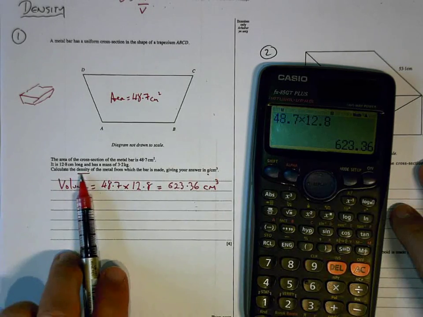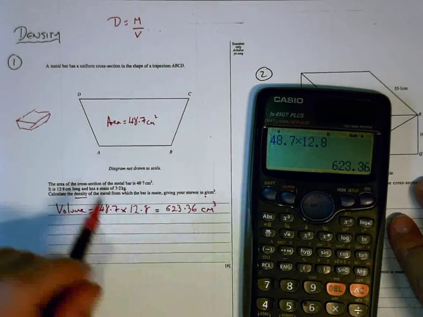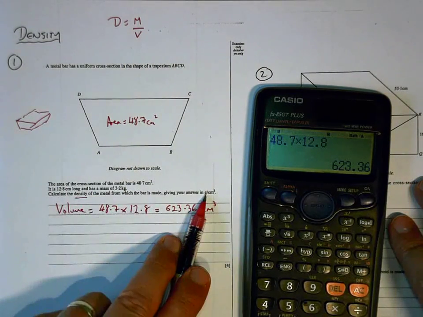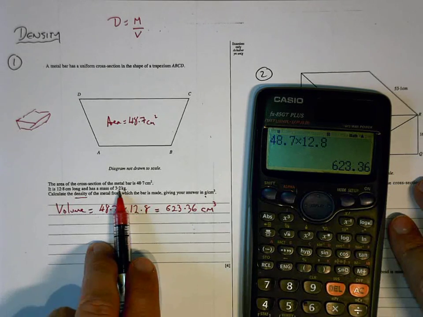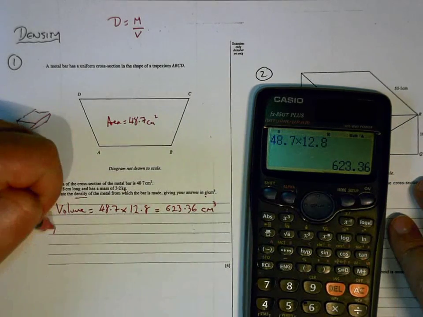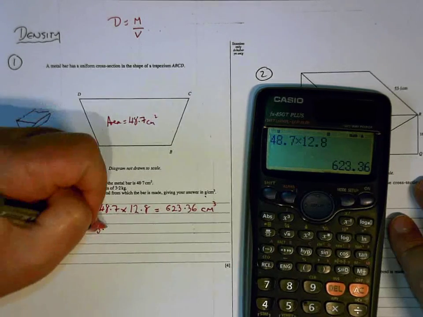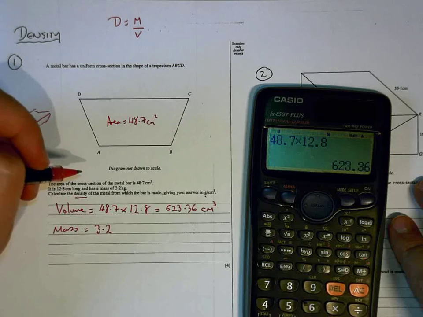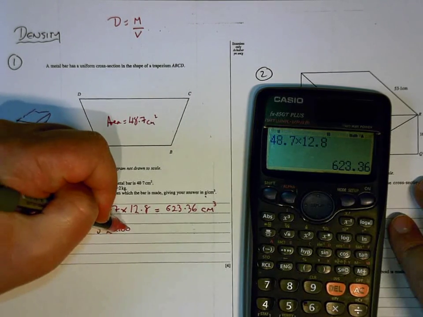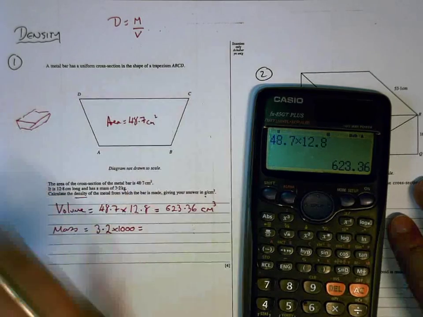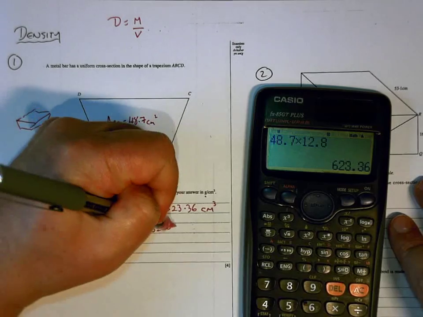And now, in order to work out the density, density is mass divided by volume, but I need the mass in grams, and the question's giving me the mass in kilograms. So first of all, I've got to change the mass into grams. I know, you need to know, that there are 1,000 grams in 1 kilogram. So to change that into grams, I'd multiply it by 1,000, 3,200 grams.